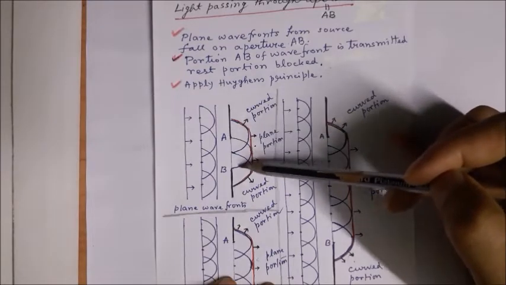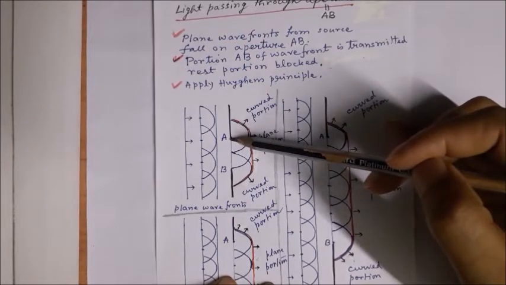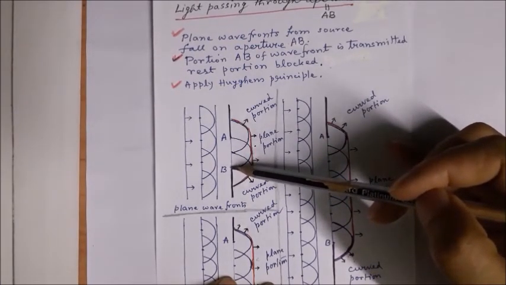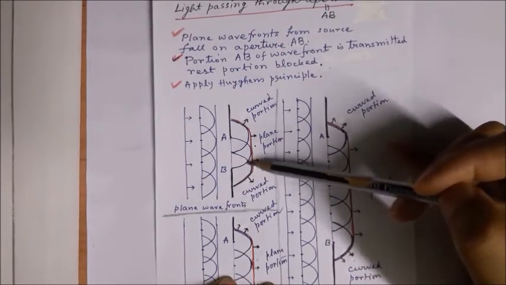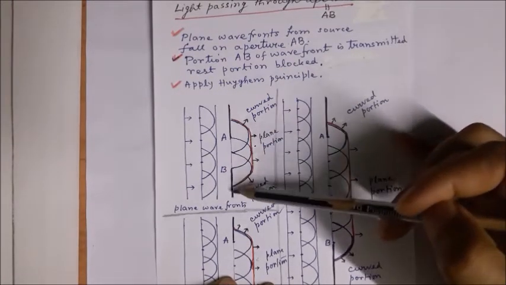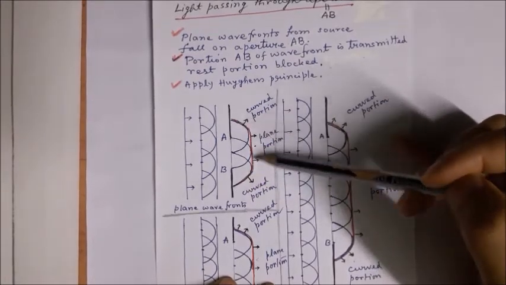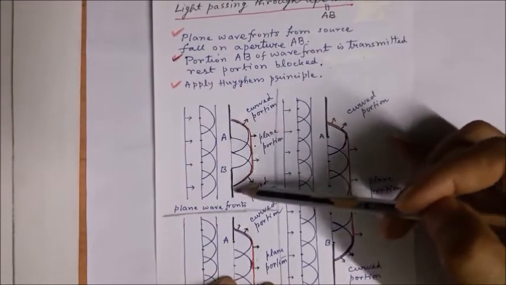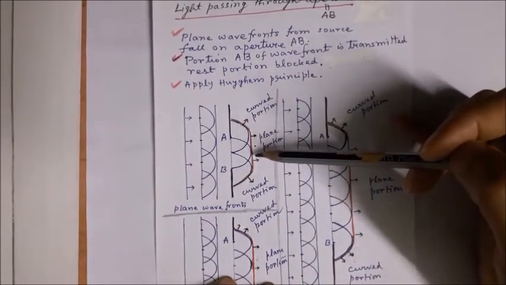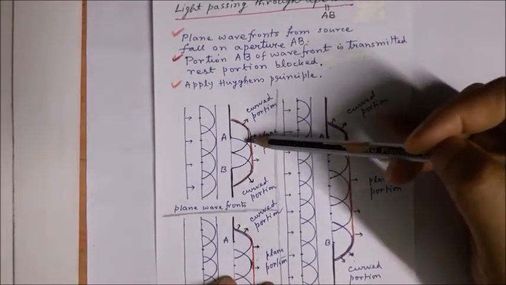So this is a half sphere, this is another half sphere emitted by a point sitting here, and this point at the end also emits another half sphere secondary wavelet. Now this is the common tangent and envelope, and therefore if we draw the full envelope we get this one. So this is the resulting surface. Now this resulting surface has two portions. One is the plane portion and the other is the curved portion.